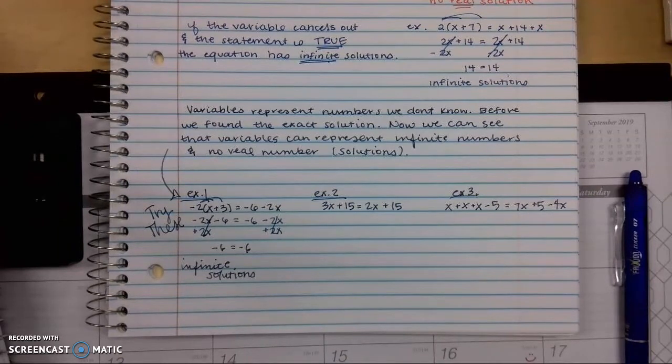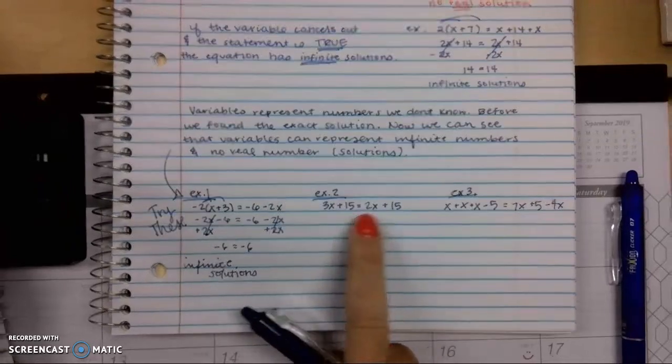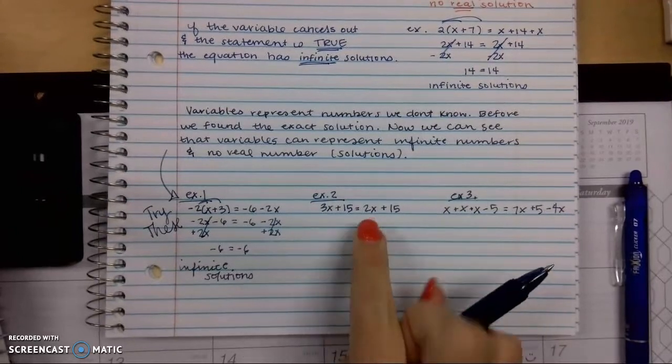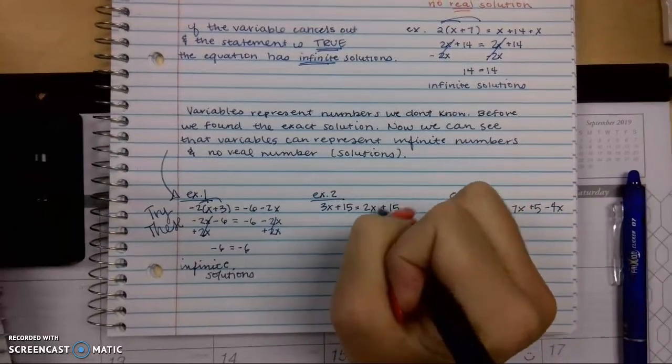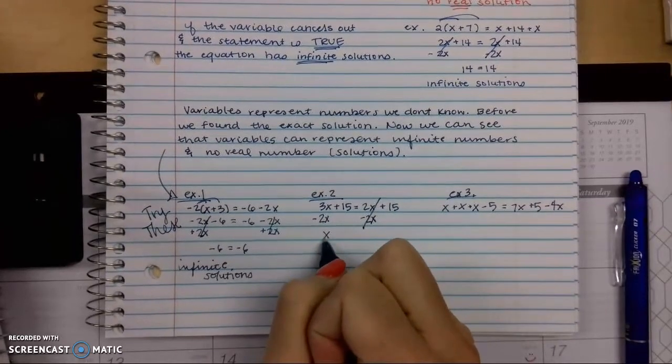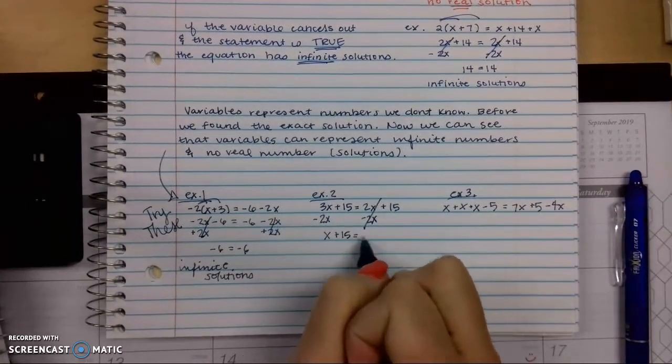Alrighty, example number 2. We have 3x plus 15 is equal to 2x plus 15. I'm going to subtract this 2x first, so that's going to cancel out. 3x minus 2x is 1x, so 1x plus 15 is equal to 15.